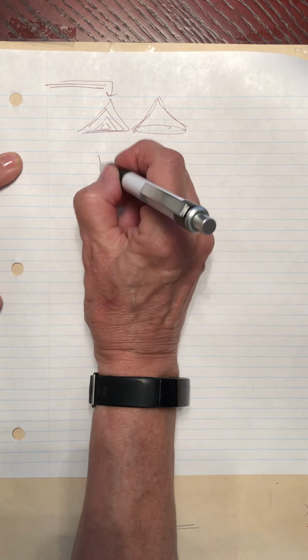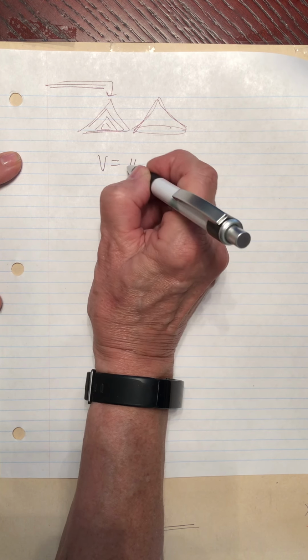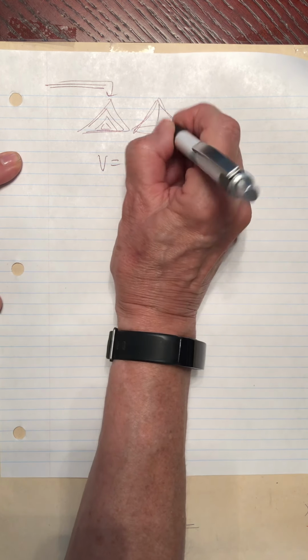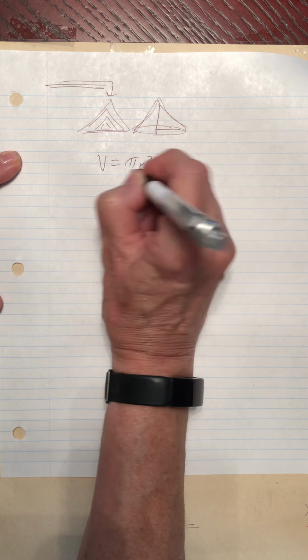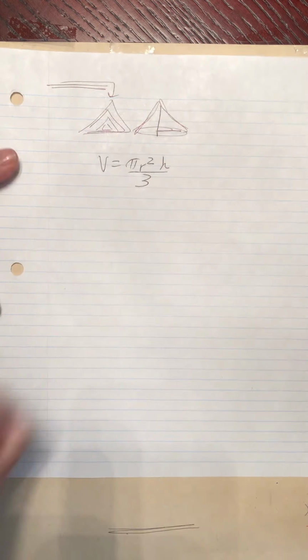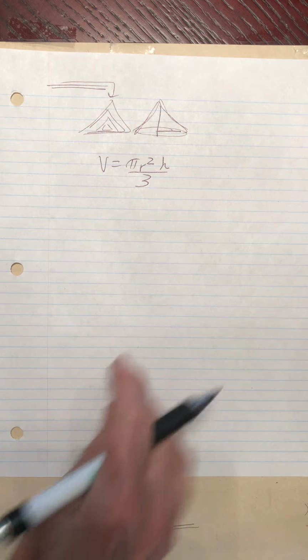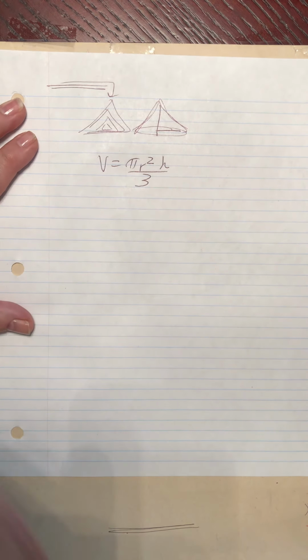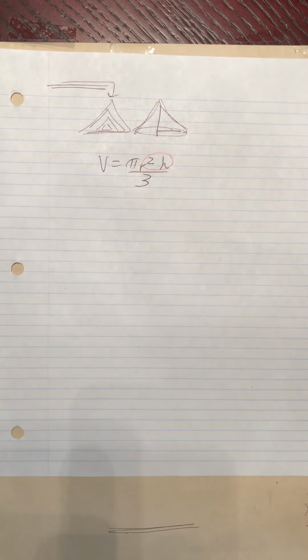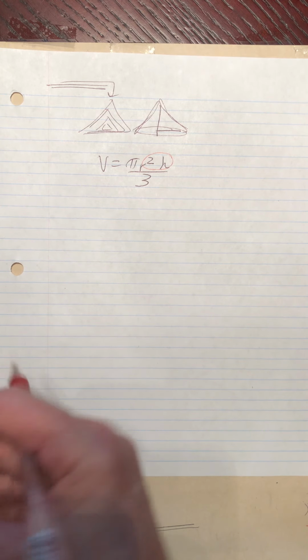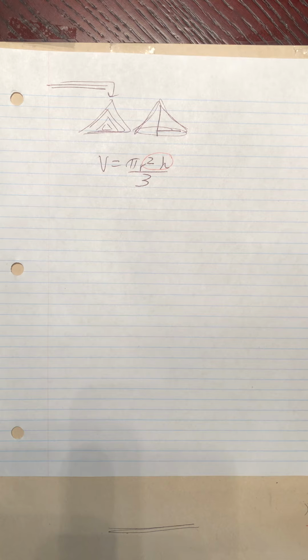So what is the formula for volume of a cone? That's area of the base, so pi r squared, times the height, but we divide by 3 because it comes to a point. This is not a good situation. I cannot have two variables on this right-hand side. So I need to somehow get everything with just r's or everything with just h's.